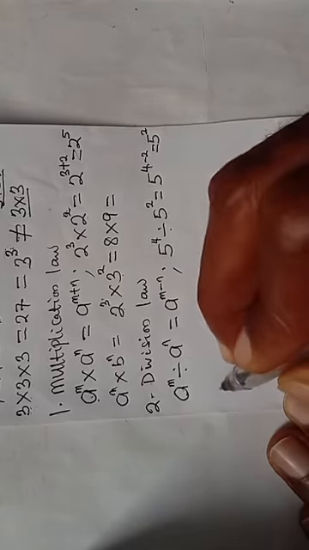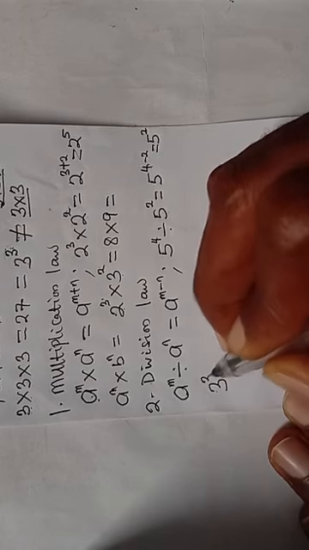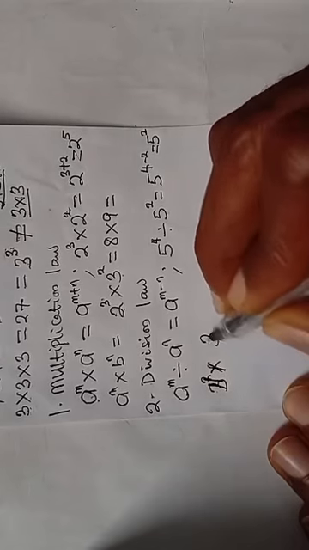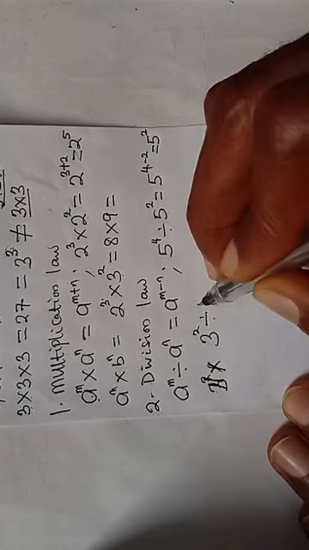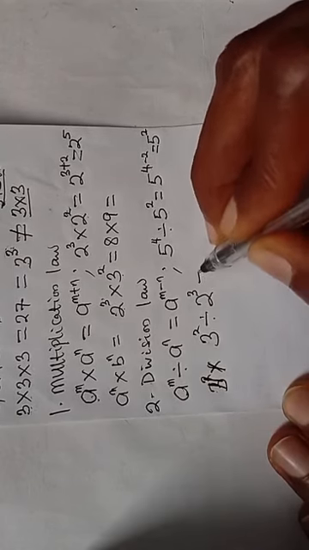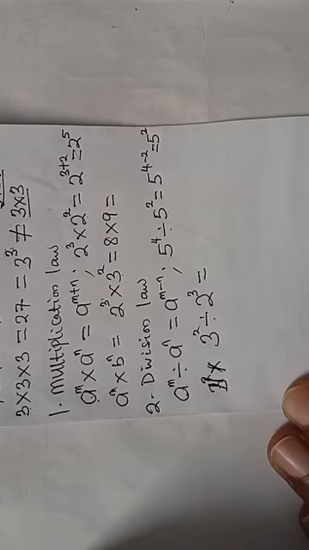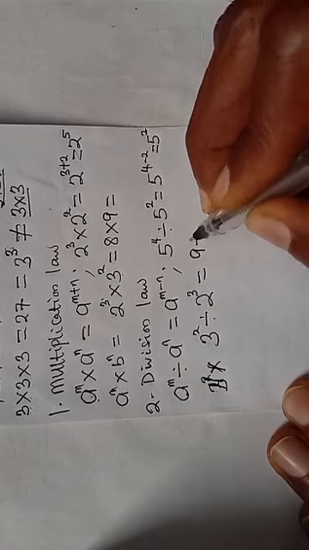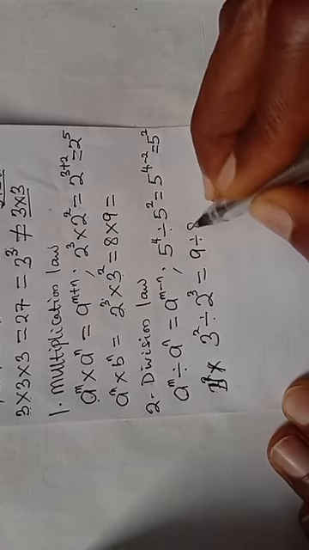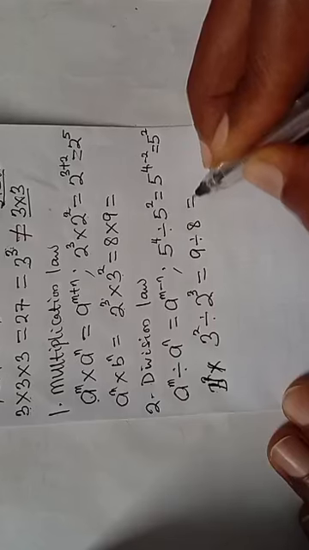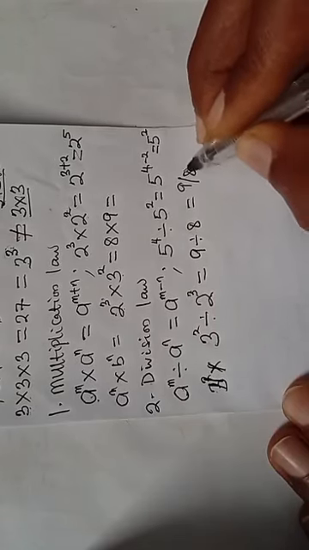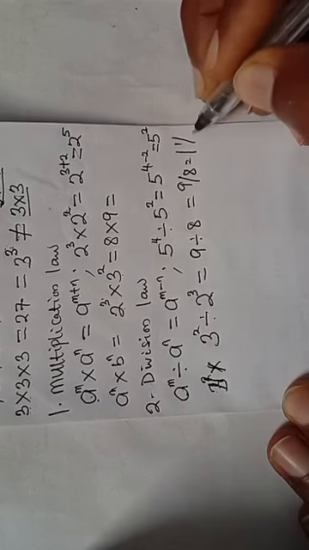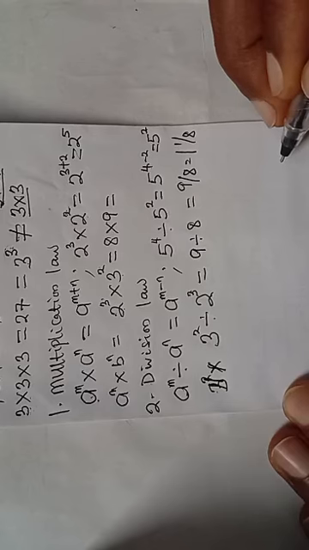Let me say I have 3 power 2 divided by 2 power 3. 3 power 2 is 9, divided by 2 power 3, which is 8. You can just say this is equal to 9 over 8, or it can still be one whole number, 1 over 8. Is that okay?